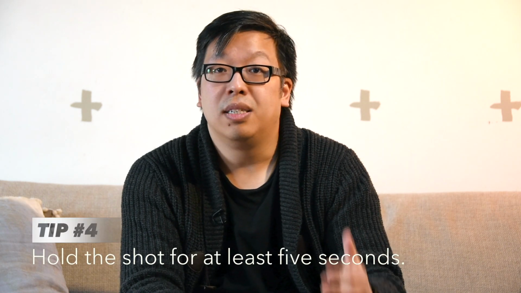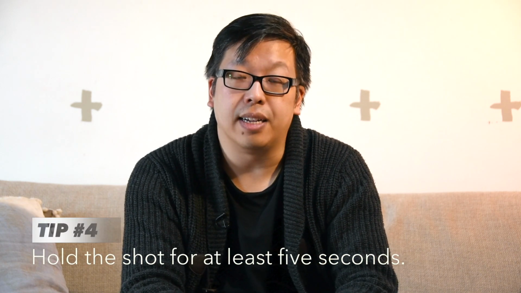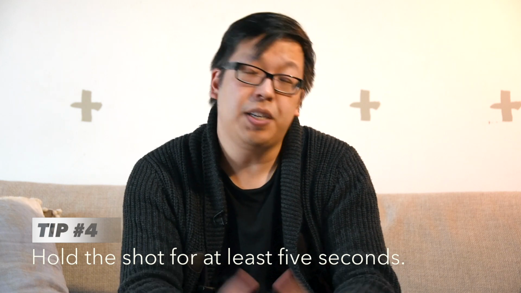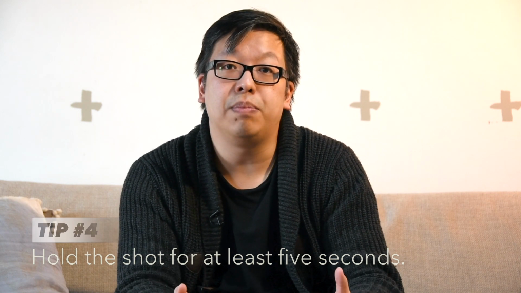Tip number 4, stay on your shot for at least 5 seconds. When you're shooting B-roll, especially for things like event coverage, it can be very tempting to dart around. You may shoot something for 2 seconds and then whip over to something else for 2 seconds and then whip over to something else for 2 seconds. And the problem with that is it can be really hard to edit that, and you may be missing some subtle nuances in your shot. So what you want to do is stay on your shot for at least 5 seconds.